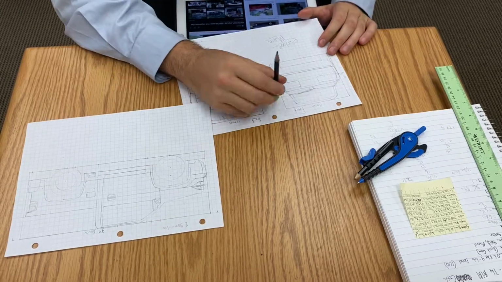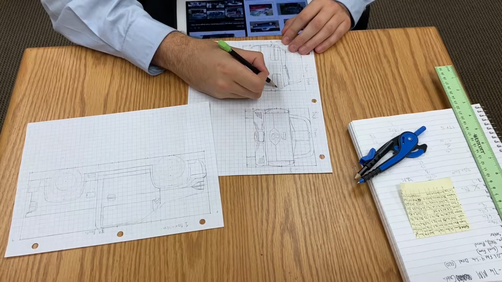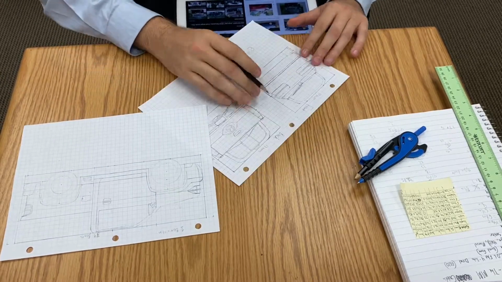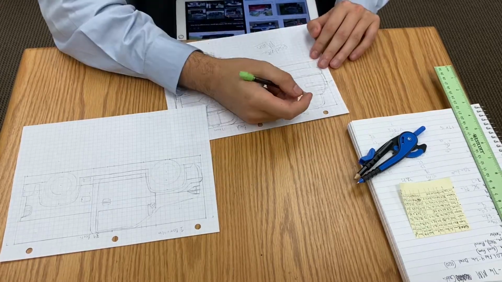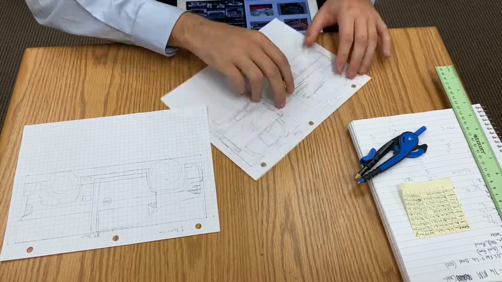The more inspiration, the better, I say, but of course, the idea is that you're making an improvement. You don't want to just make a carbon copy of an existing vehicle. Unless you do, I'm not here to tell you how to live your life. So you do you.